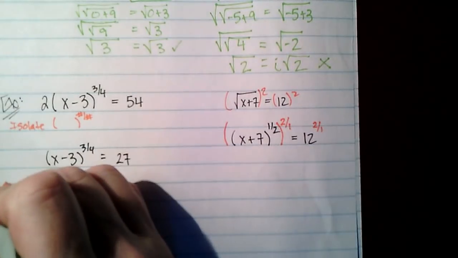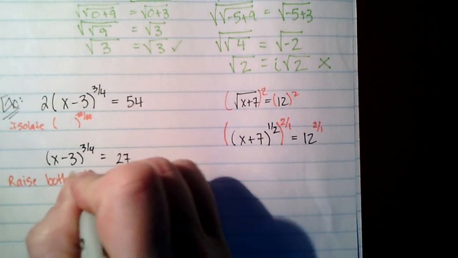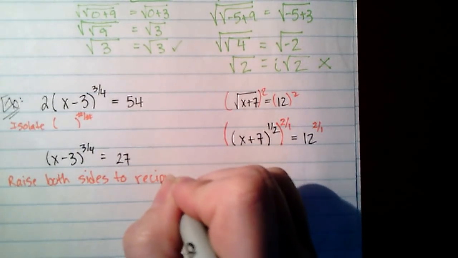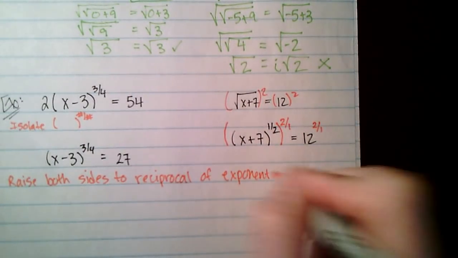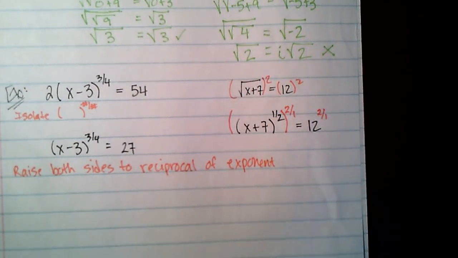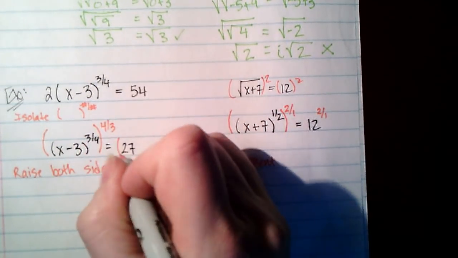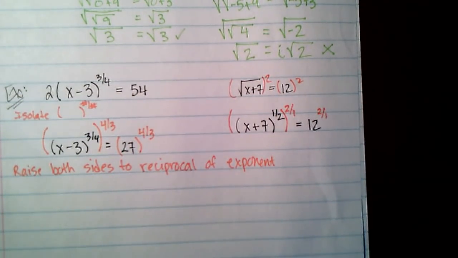Then the next thing I'm going to do is raise both sides to the reciprocal of the exponent. So I will raise this side to the 4/3 and this side to the 4/3. Now remember, when you raise a power to a power, what you're doing is multiplying the exponents.